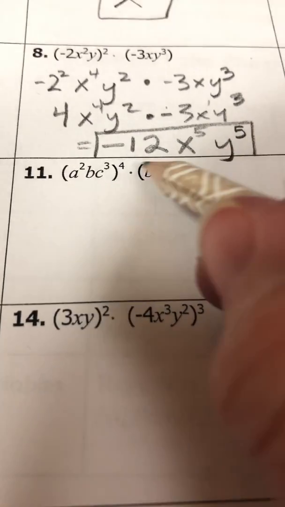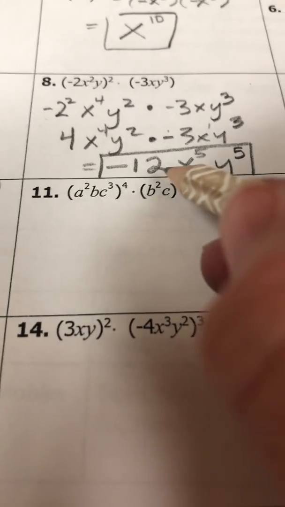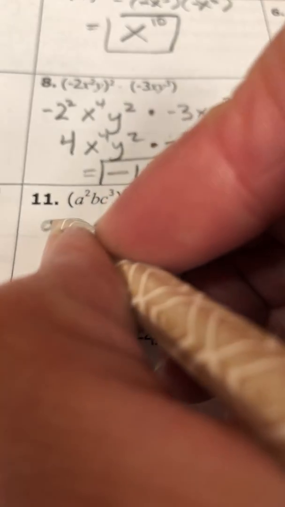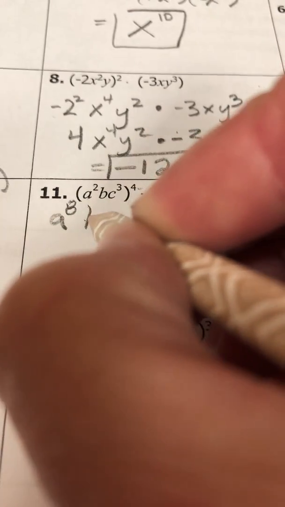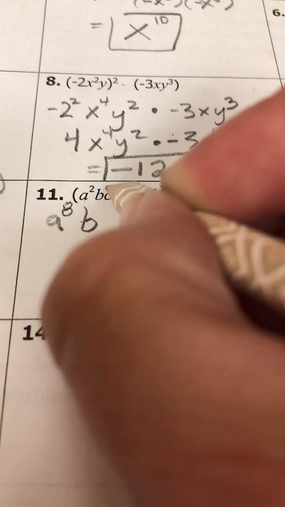11. Oh man, I have powers and I have powers upon powers. Let's start with the first one. So I am going to have a to the 8th because I have my power rule. I have b to the 4th.